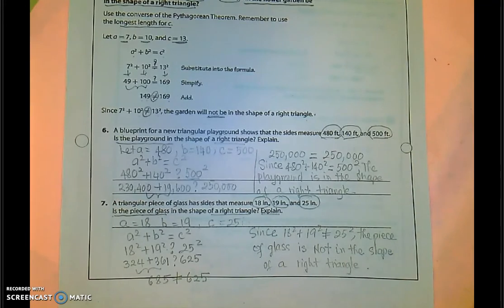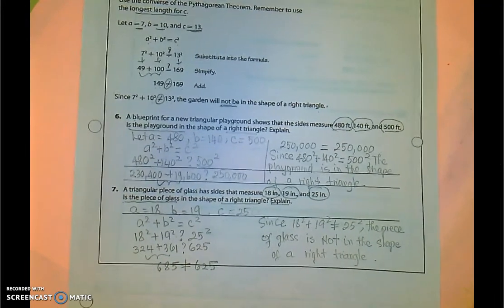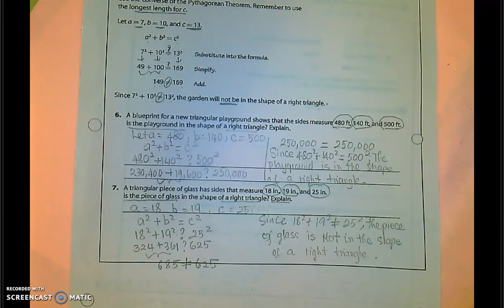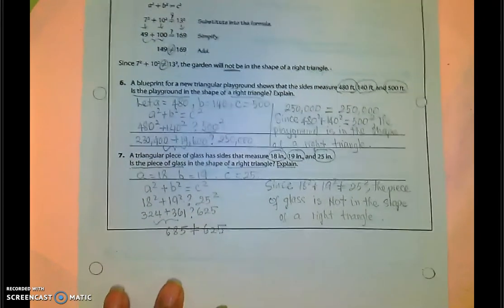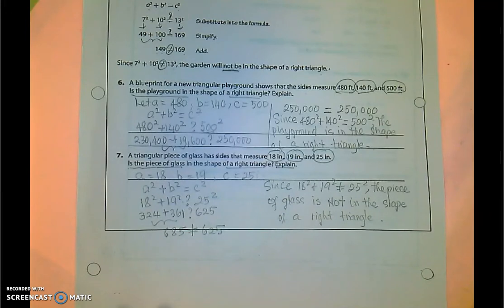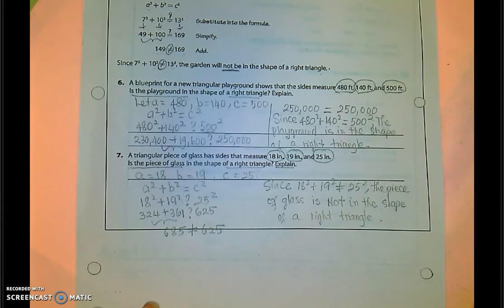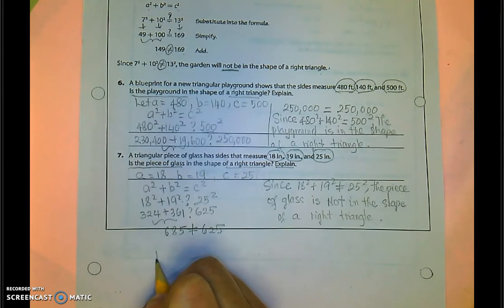Now, how can you use the converse of the Pythagorean theorem to tell if a triangle is a right triangle? You need to answer that question. So, what do we do? We need to test, right?